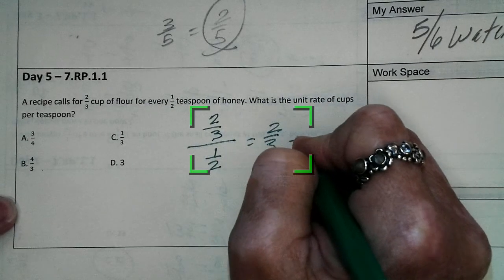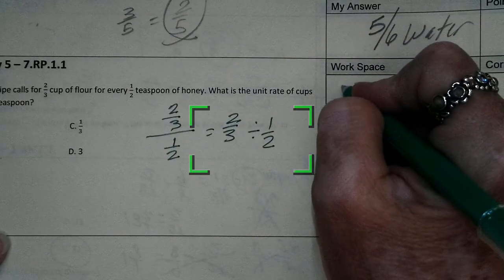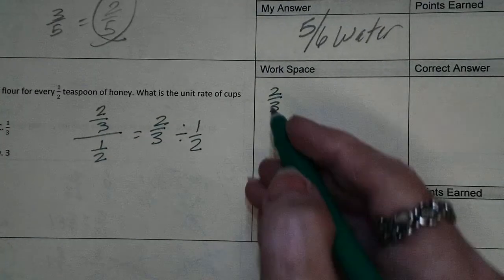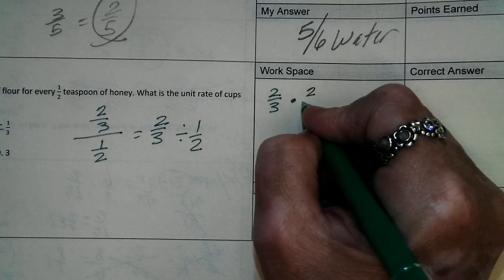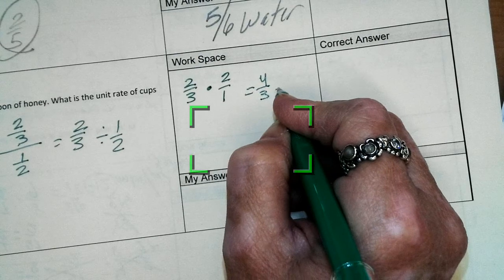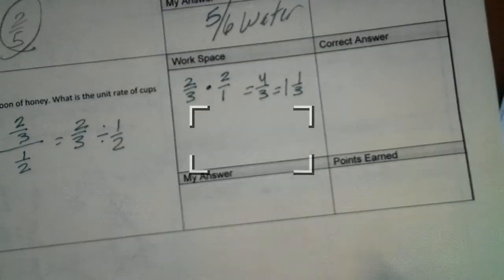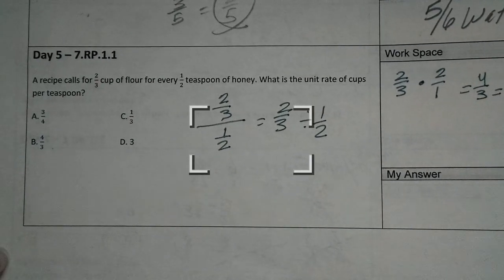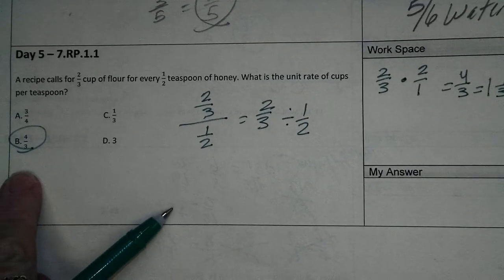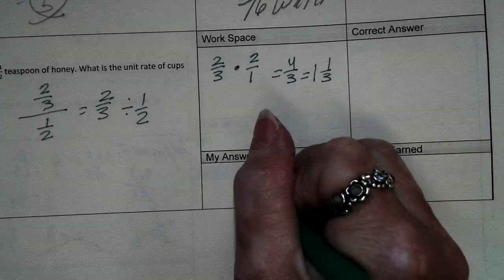So that would look like this. Remember, when we divide fractions, we multiply by the reciprocal. So we would end up with 4/3, which is 1 1/3. So that would be B, which is 4/3. They left it as a fraction greater than 1. So that answer should be B.